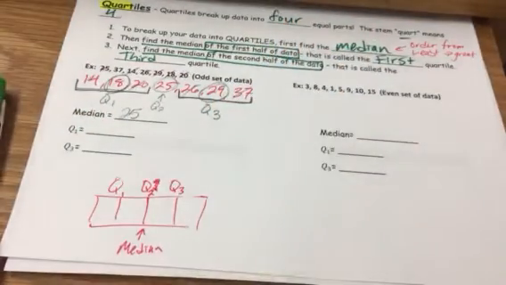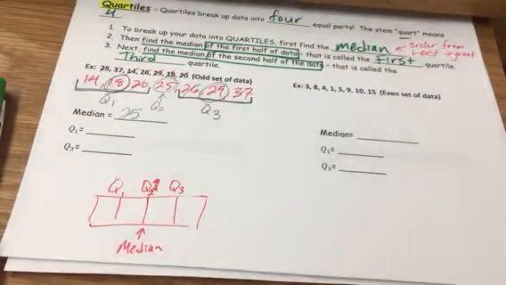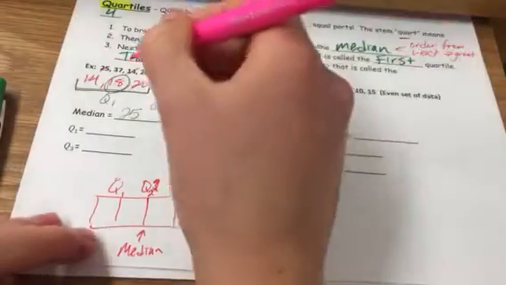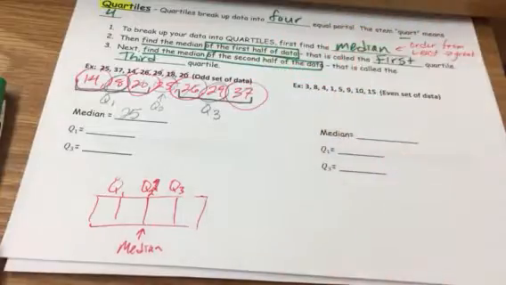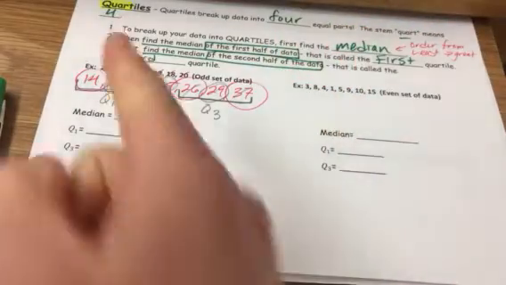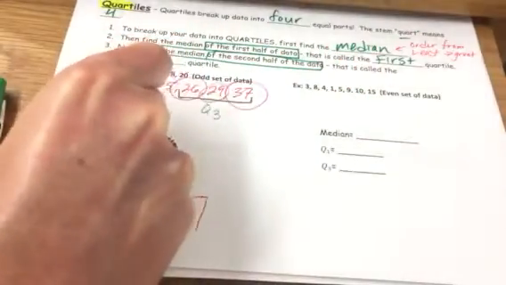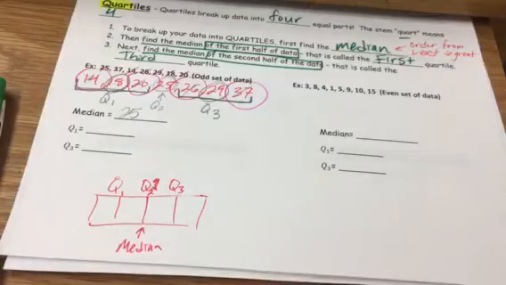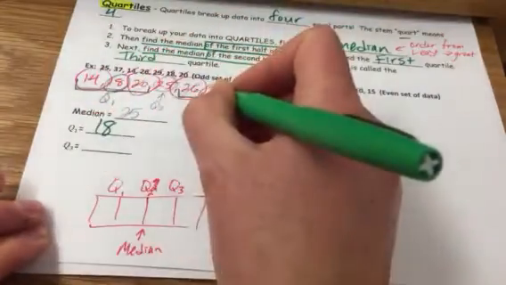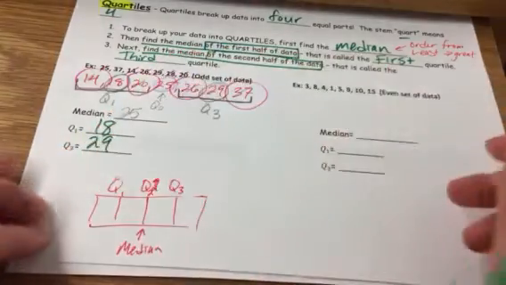So literally, if you can see, and I'll go ahead and highlight this, I have just broken up my data into 4 equal groups, and these were the dividers. This is the first 25% of our data. This is the second 25%, the third 25%, and the last quarter of the data. So our first quartile was 18, and our third quartile was 29.